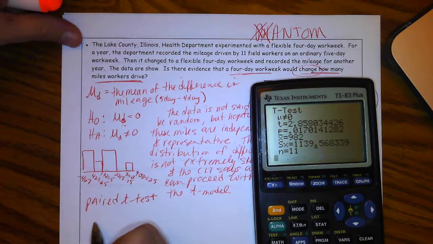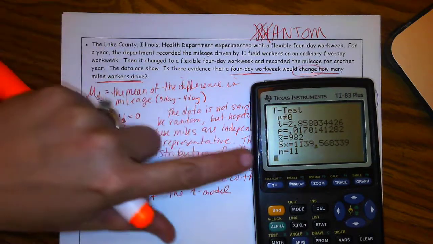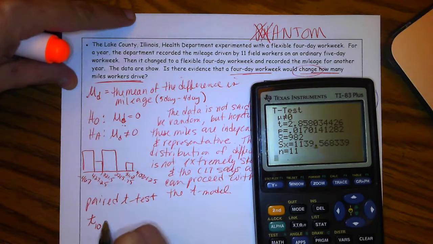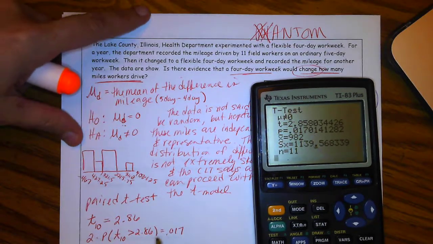I'm going to draw out some of this information. It's T, sample size is 11, so this is a T10 model. So T10 equals 2.86. 2 times the probability of T10 being greater than 2.86 is 0.017. I could draw that model out as well. This is a T10 model. 2.86 on each end.